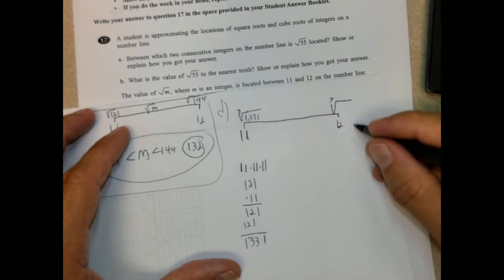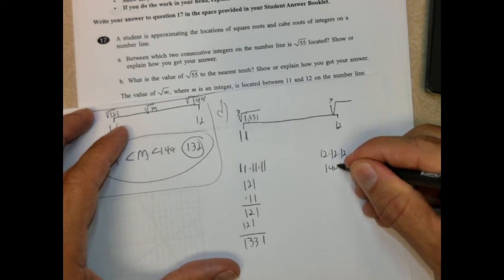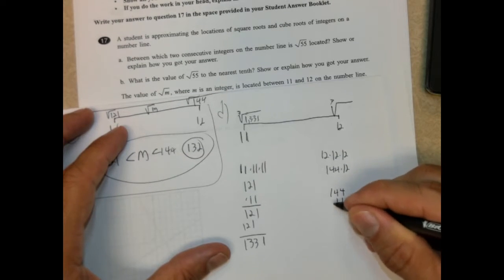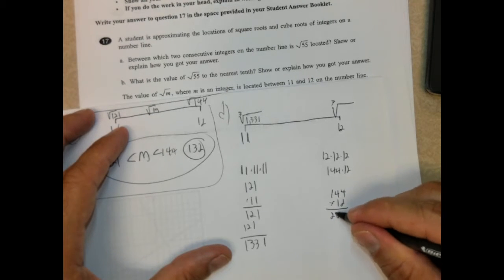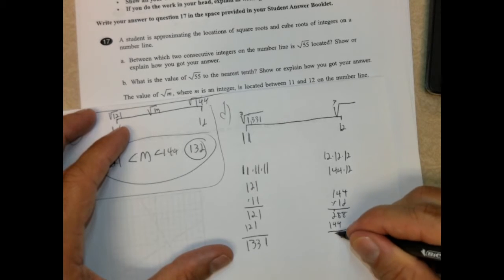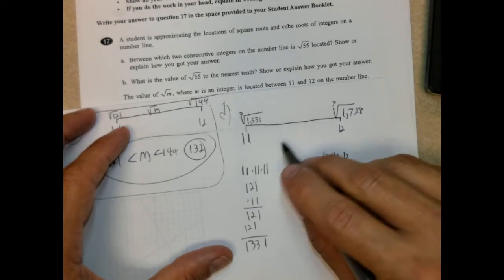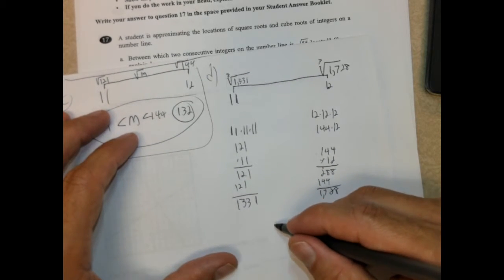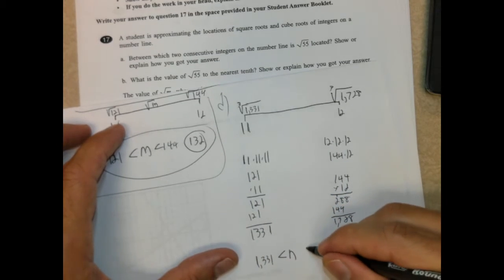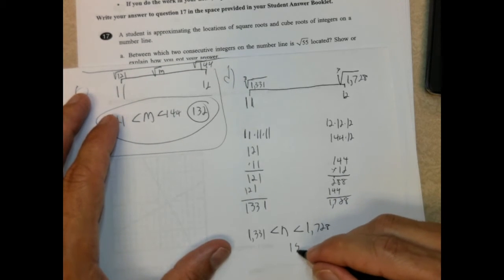So the cube root of 1,331, and we need to do 12 times 12 times 12 to find out what that is. We know 12 times 12 is 144, times 12, and you wouldn't have a calculator on this test back when it was given this way. We're going to have 288, and then 144. So 8, 12, carry the 1, 7. Okay, so 1,728. So it'd have to be a number between those two. N would be between 1,331 and 1,728. It could be any of those values. So I'd say, I don't know, 1,500, just as an example.